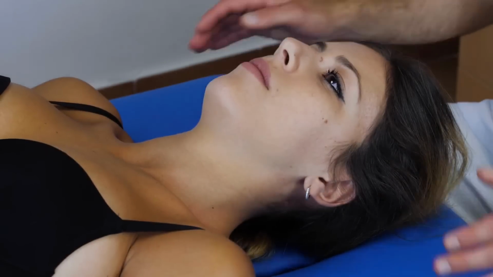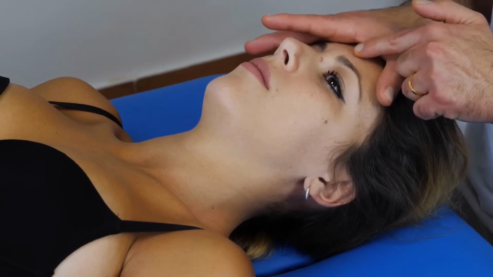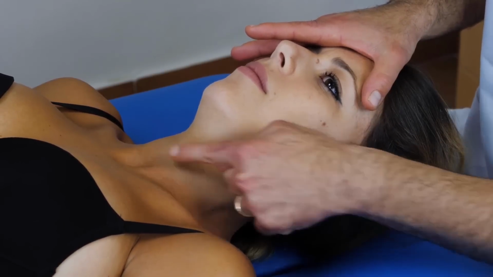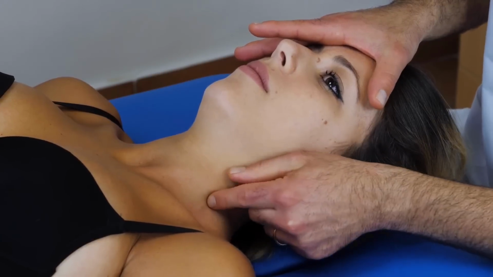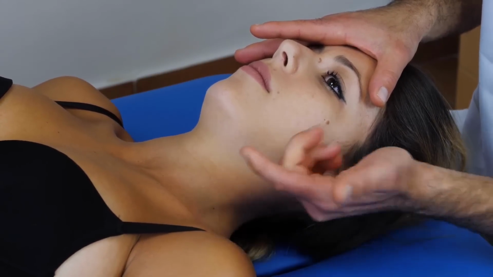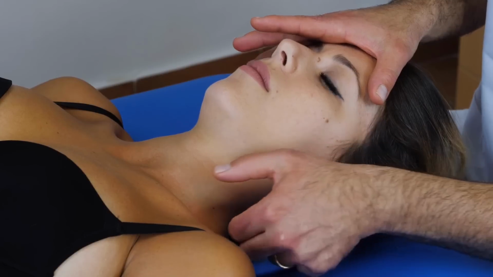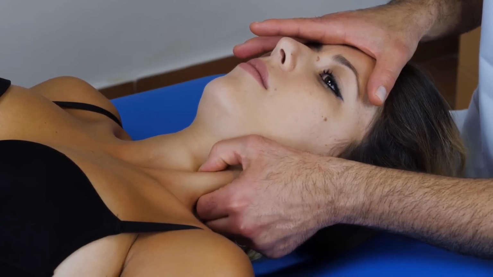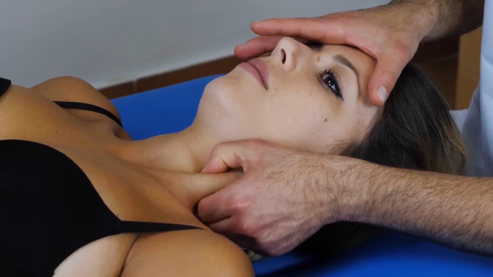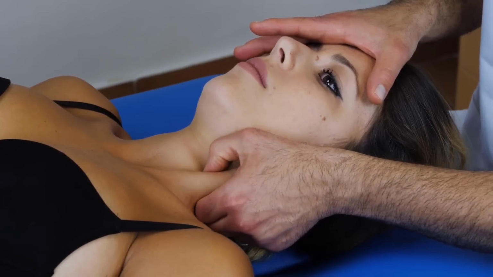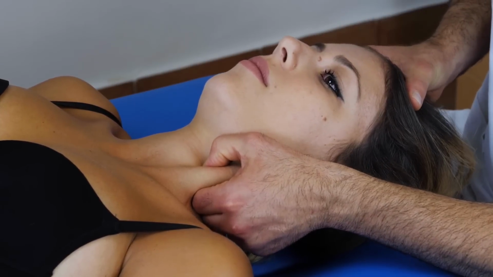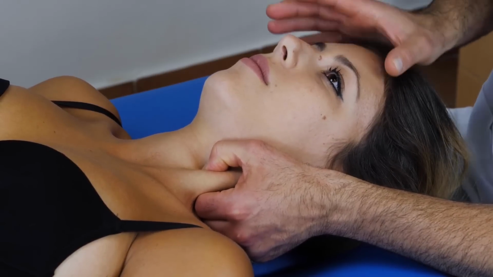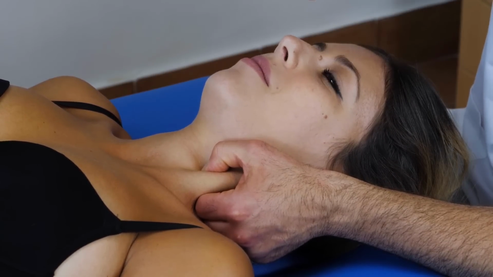Let's now see the treatment of the SCM muscle as well as the scalene muscles. The patient is supine. We ask the patient to make a flexion, a very gentle flexion to locate the SCM. As we saw before, the palpatory anatomy is quite visible. Then we use a pinch grip, and with the pinch grip we grab the SCM. It has to be comfortable, it doesn't need to be painful, even if this technique is always a little bit annoying and unpleasant.